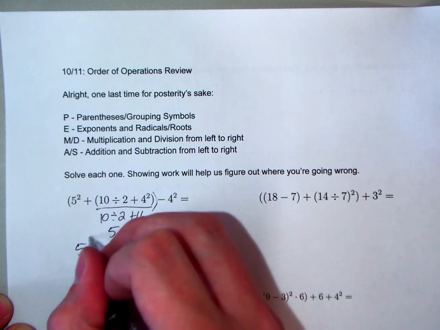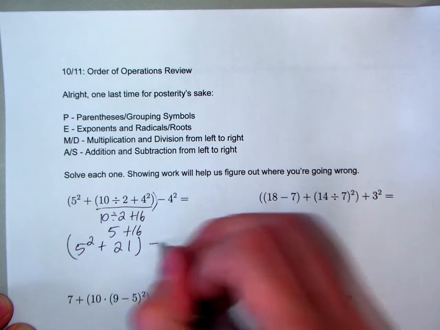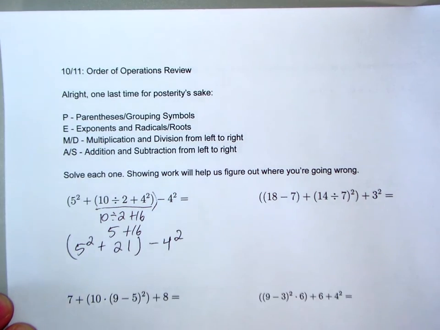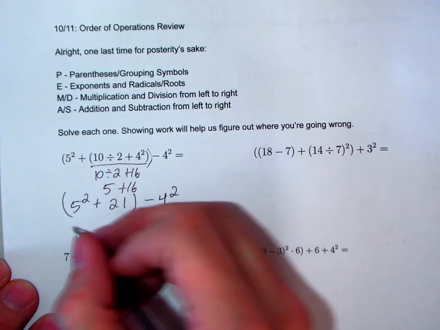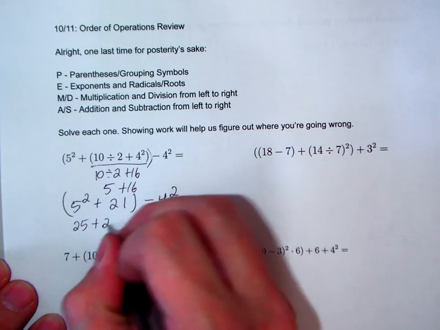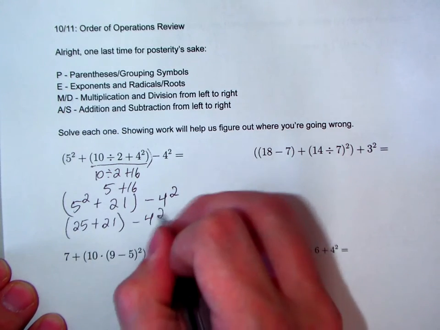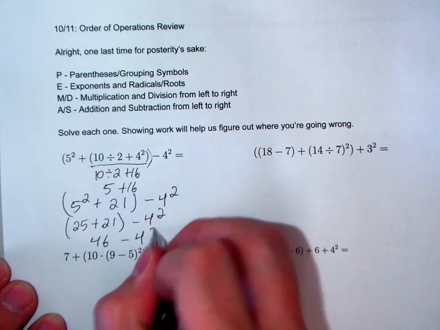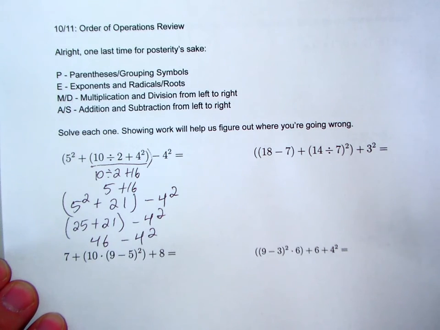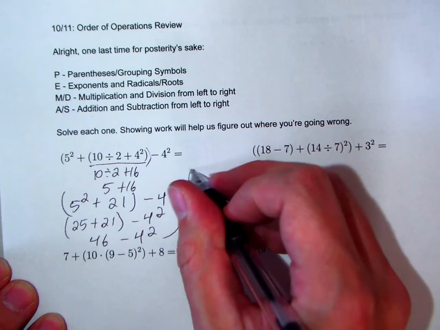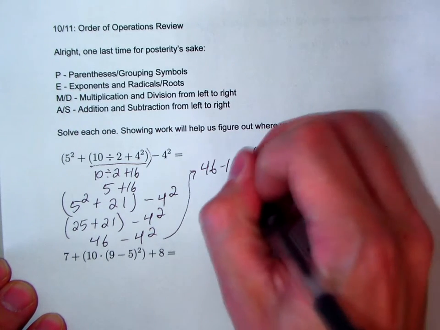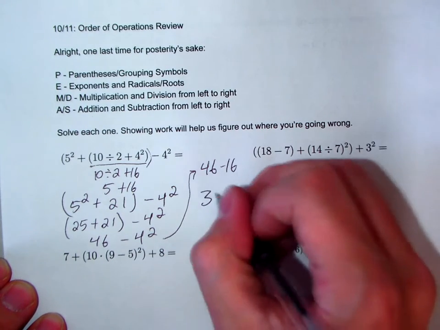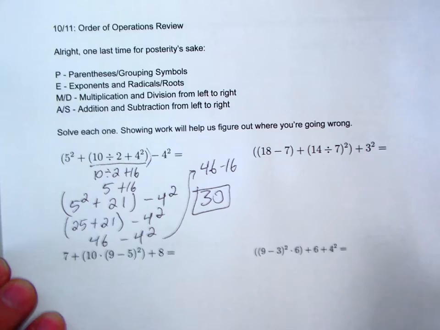So our new problem becomes 5 squared plus 21 minus 4 squared. Within the parentheses, we're going to do 5 squared first. So we get 25 plus 21 minus 4 squared. We'll resolve the parentheses here to get 46 minus 4 squared. And 4 squared is 16, so this becomes 46 minus 16, which is just 30.